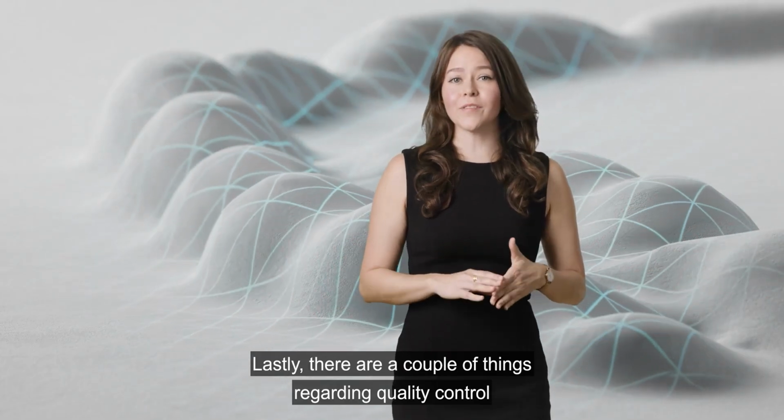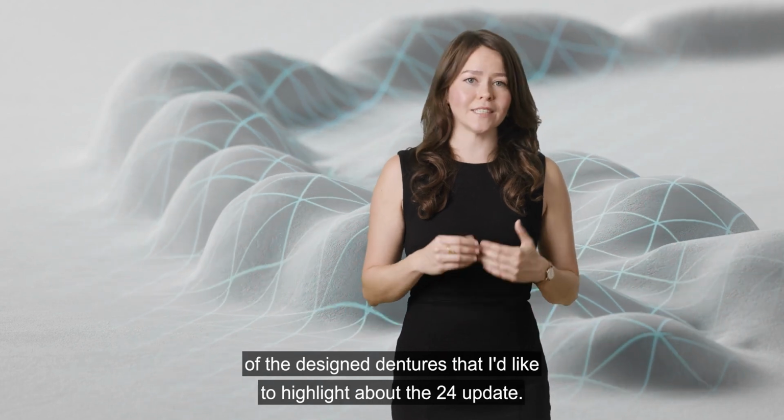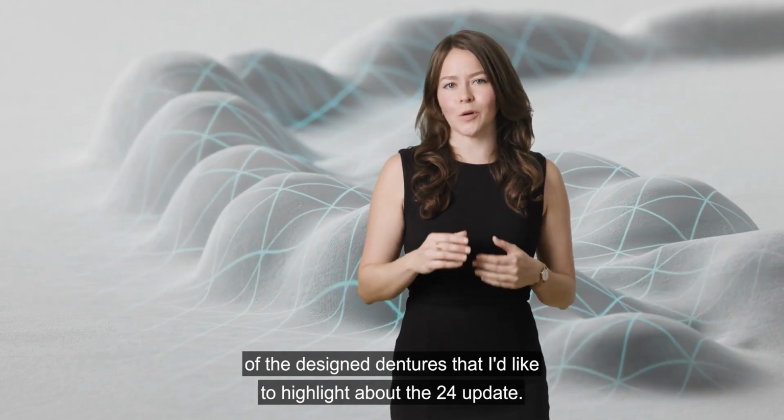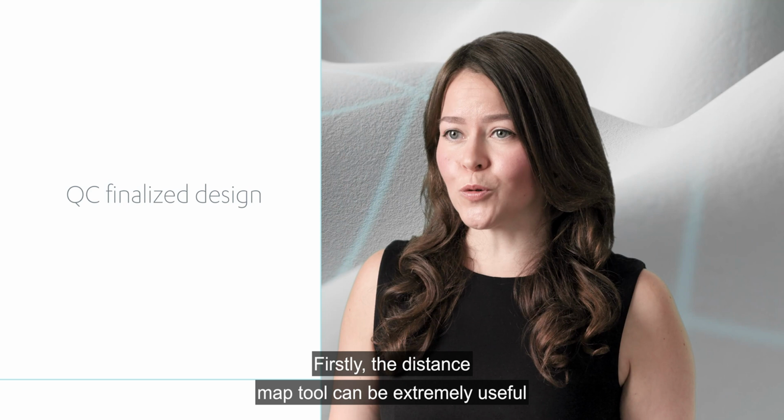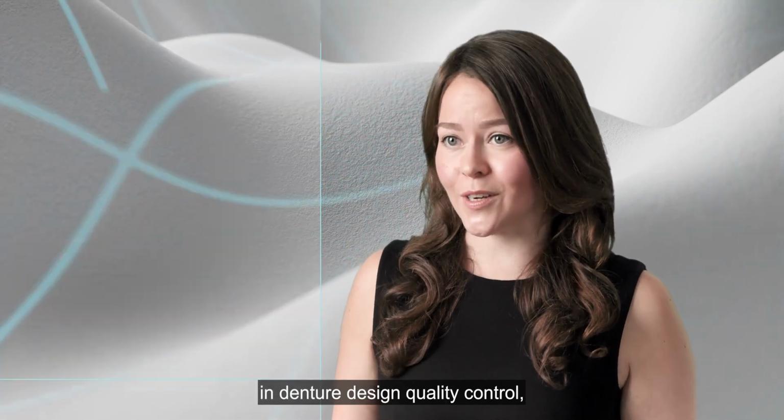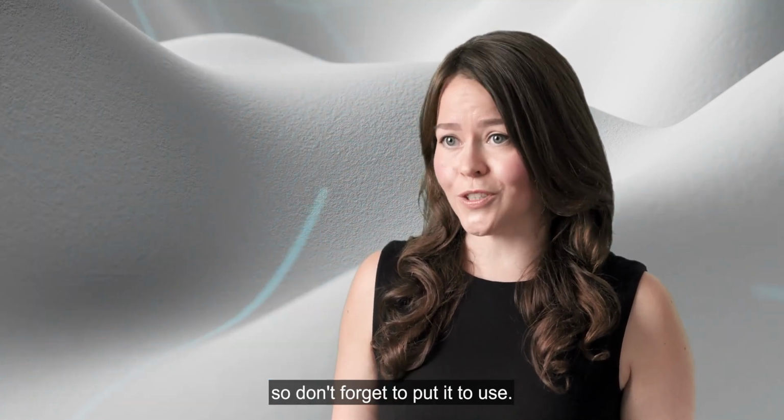Lastly, there are a couple of things regarding quality control of the designed dentures that I'd like to highlight about the 24 update. Firstly, the distance map tool can be extremely useful in denture design quality control, so don't forget to put it to use.